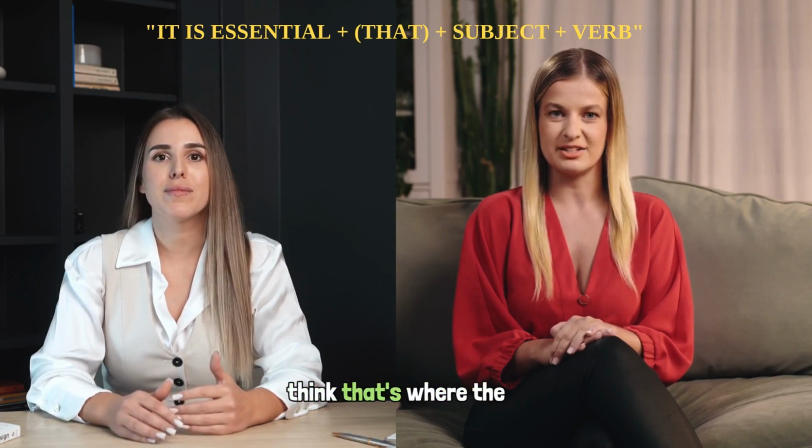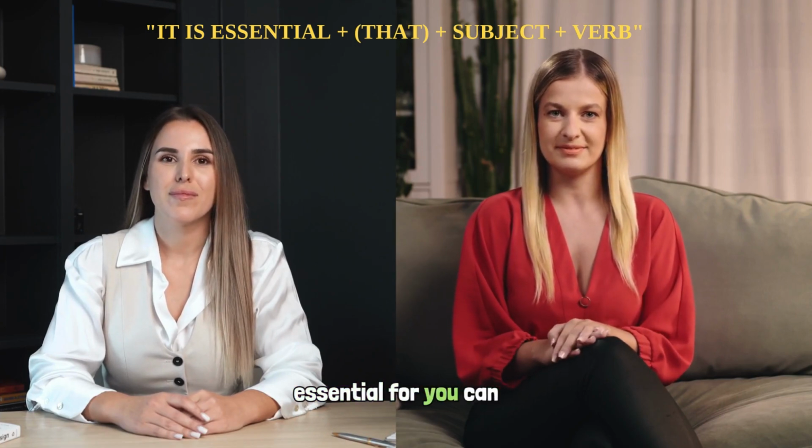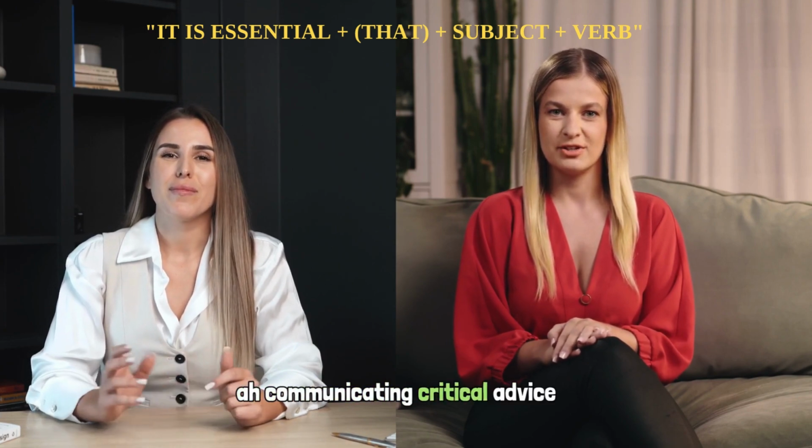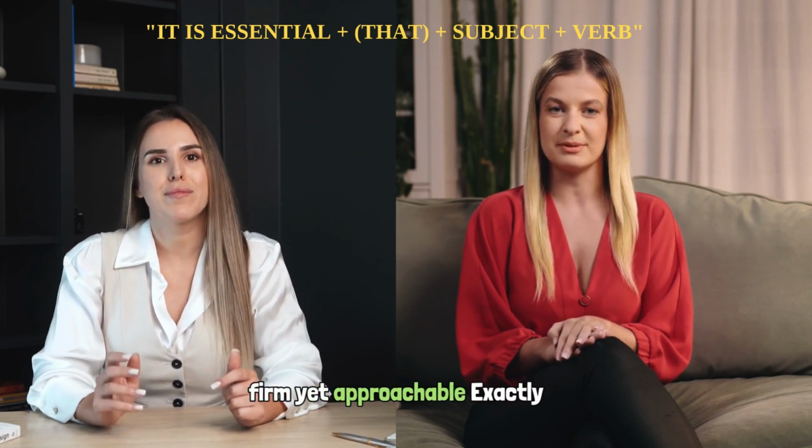Interesting. Well, I think that's where the alternative structure steps in. By saying it is essential for, you can soften the blow a little bit while still communicating critical advice. It gives you that wiggle room to sound firm yet approachable.